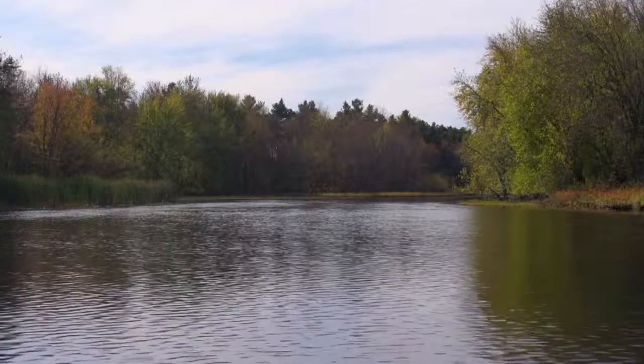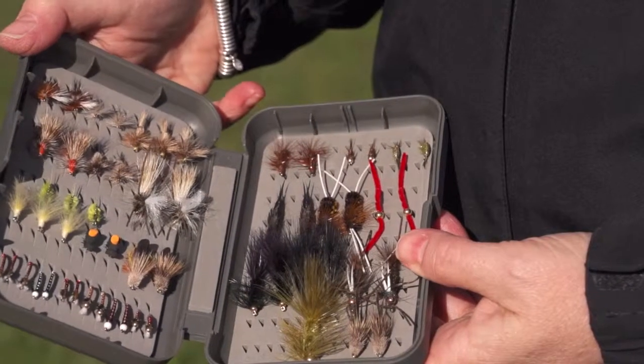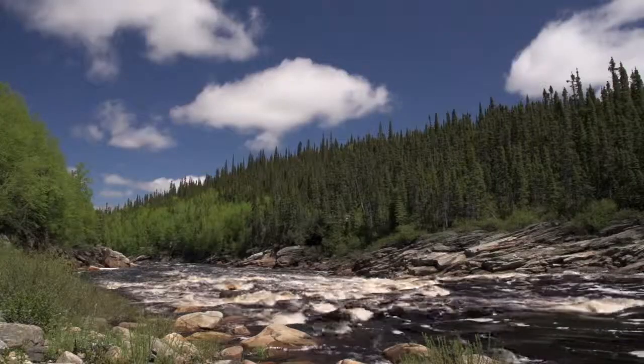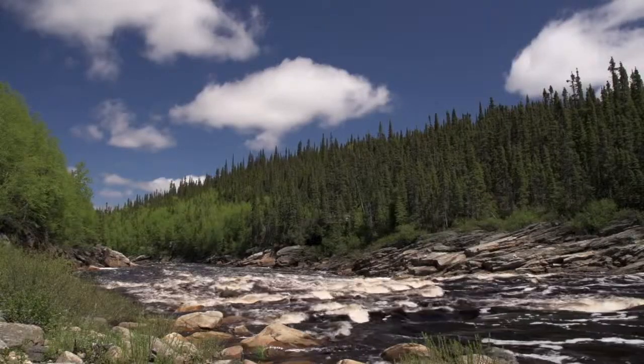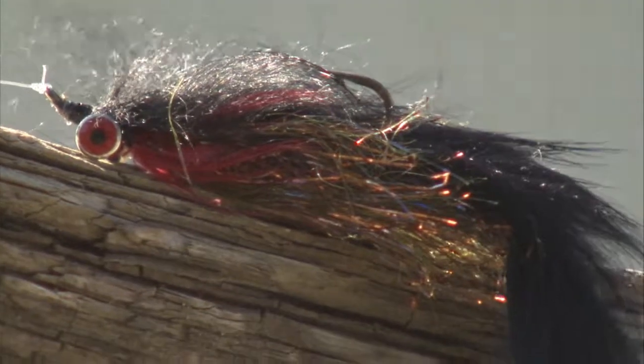By fall, waters are clear and fish are spooky. Try smaller, imitative patterns. You can also choose your fly color by the brightness of the day. Use bright flies for bright sunny days and dark flies for darker cloudy days.